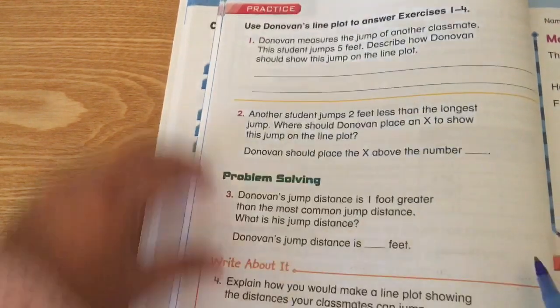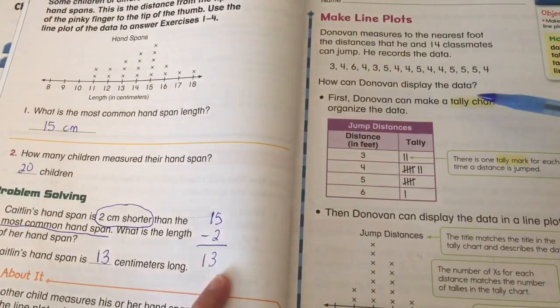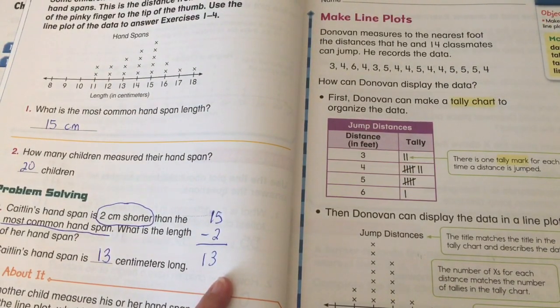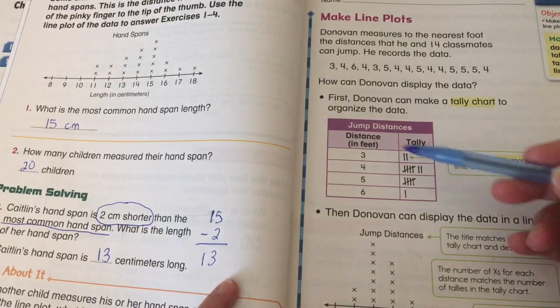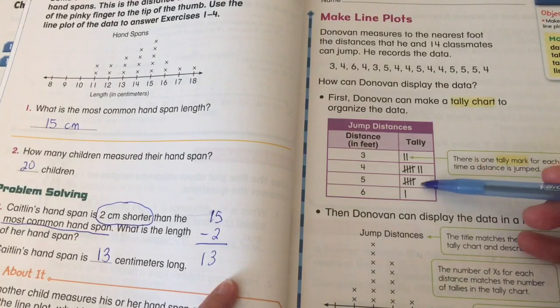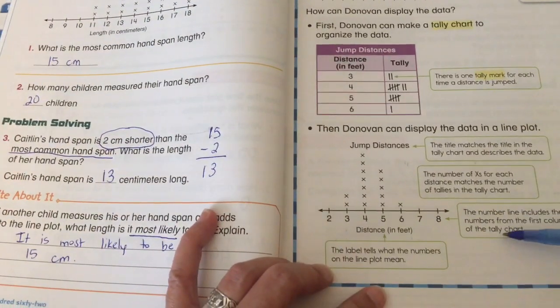So if another student, there were already 15 students shown here, but now this new student would be the 16th student, where would you put his tally mark? Well, you would put his tally mark in the distance of 5 feet, so you'd add it here. And where would you put it on the line plot?